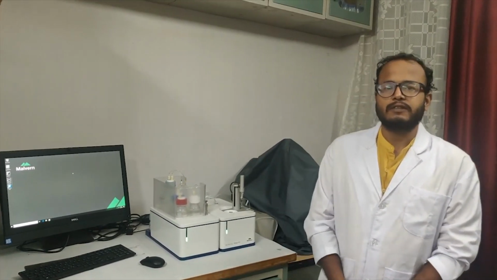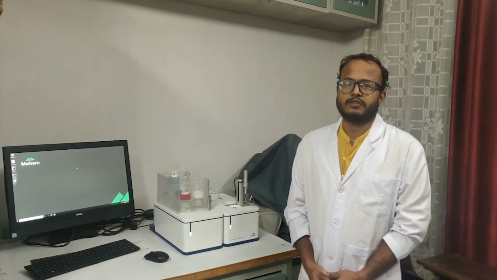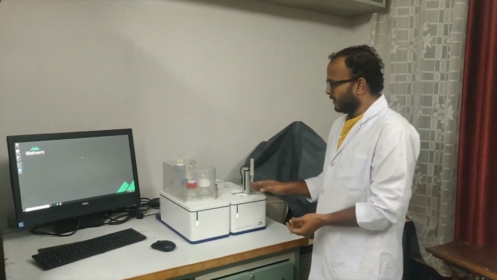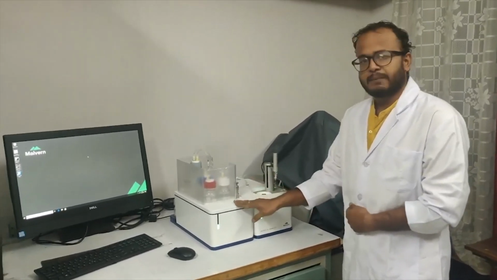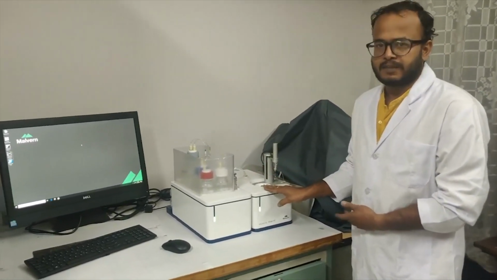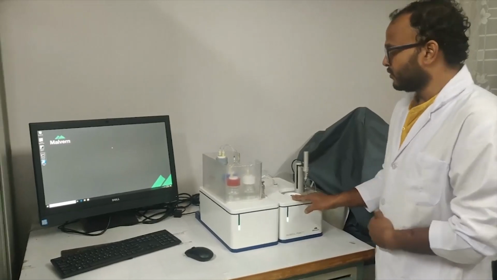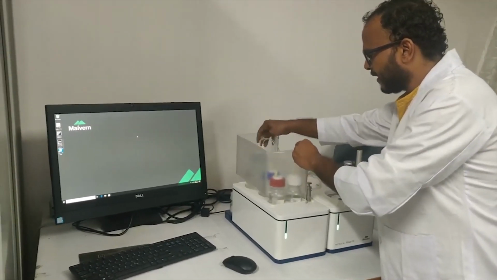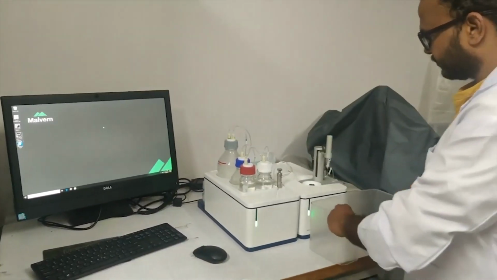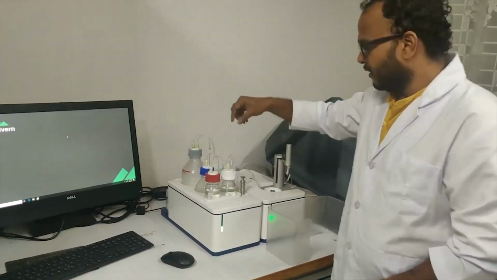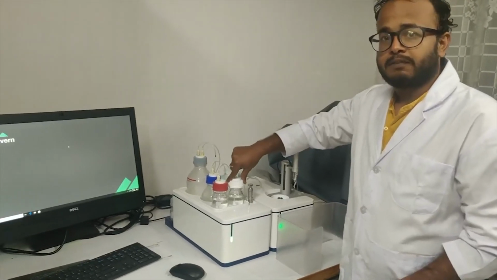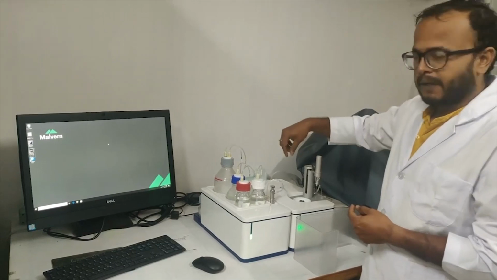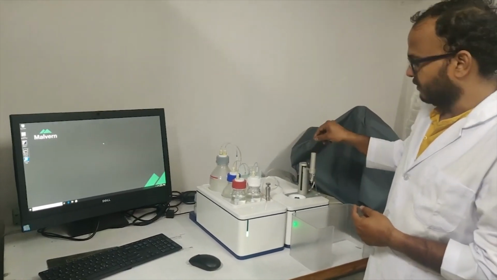So first we will start with what are the parts of this instrument. The instrument looks like this. There are two compartments. This is the cleaning compartment and this is the titration compartment or experimental compartment. We will come to the cleaning compartment first. The cleaning compartment contains these four bottles. This one, the white cap bottle, contains the detergent which is used for cleaning the various parts like the cell and the syringe.